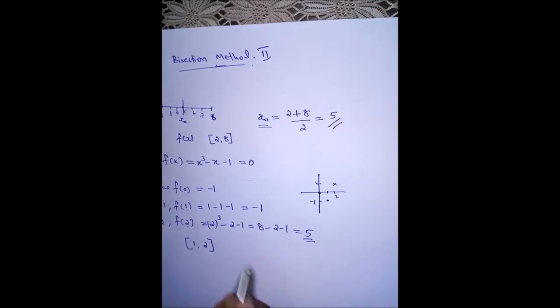So now we find the new root x0, which is equal to 1 plus 2 by 2 according to the bisection method. Now it becomes 3 by 2, which is equal to 1.5, right?